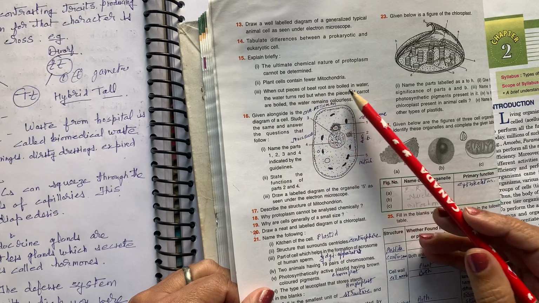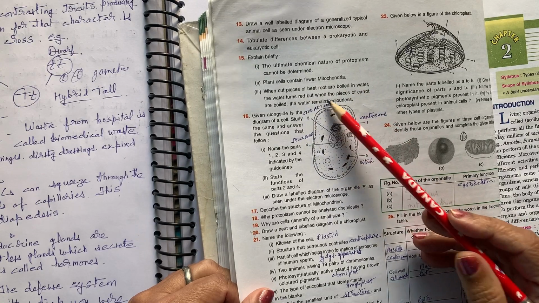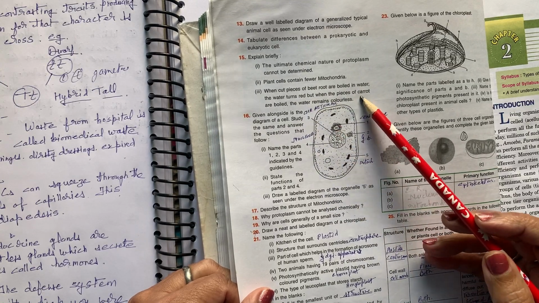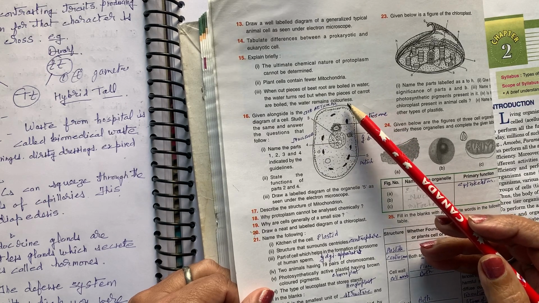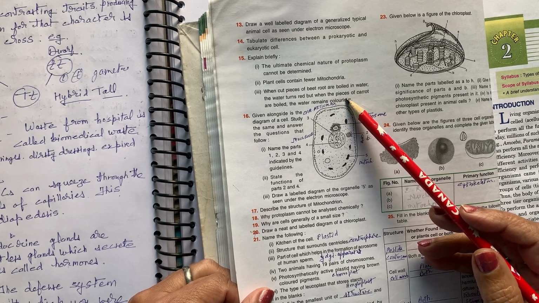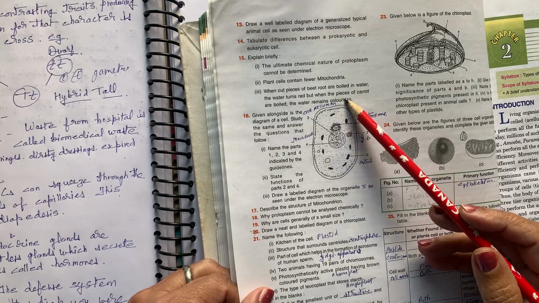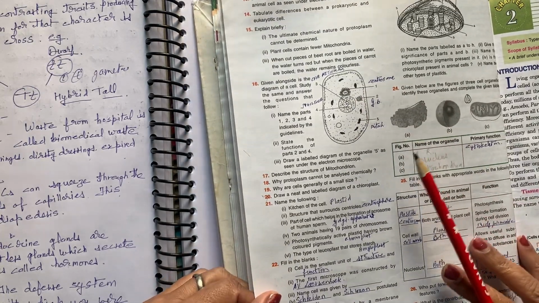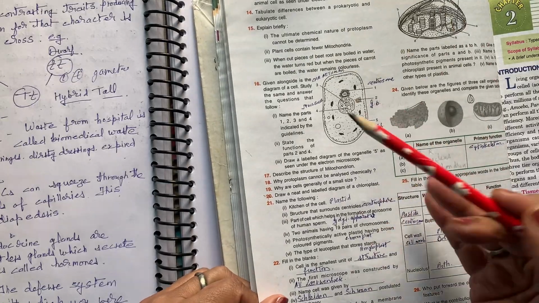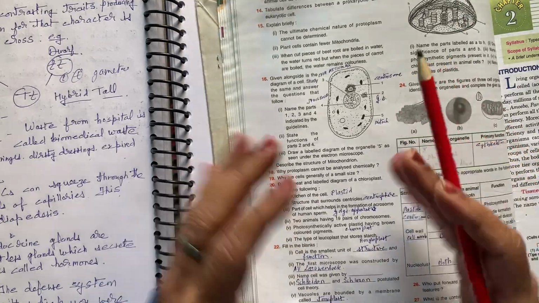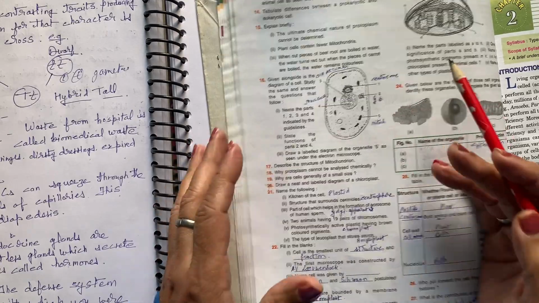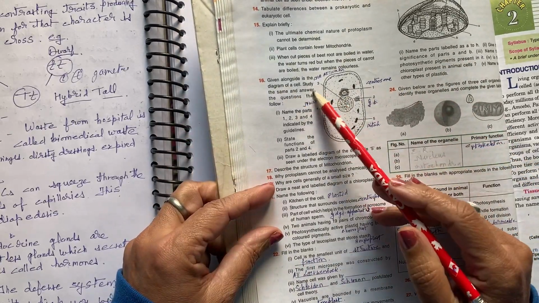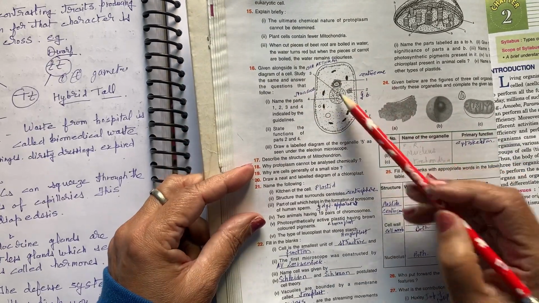When we cut pieces of beetroot and boil them in water, the water turns red, but when pieces of carrots are boiled, it does not, because carrots contain a pigment carotene, which is insoluble in water, while the pigment present in beetroot is soluble in water. So even if you cut the beetroot with your hands, your hands become red even if you don't boil it. Given alongside are the diagrams; study the same under the question.